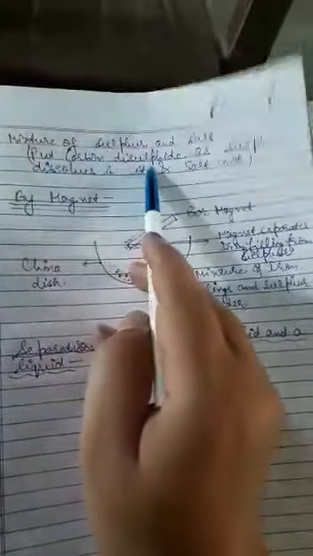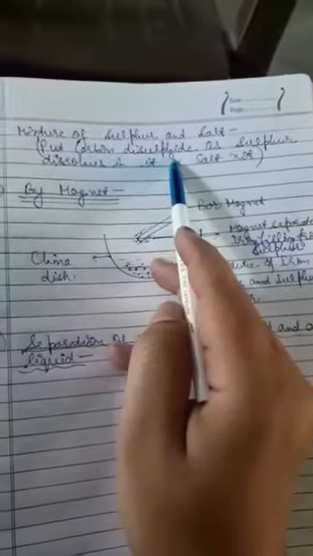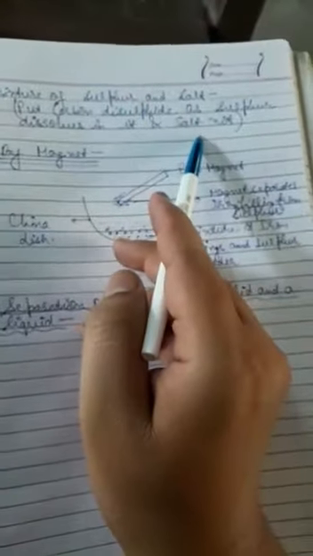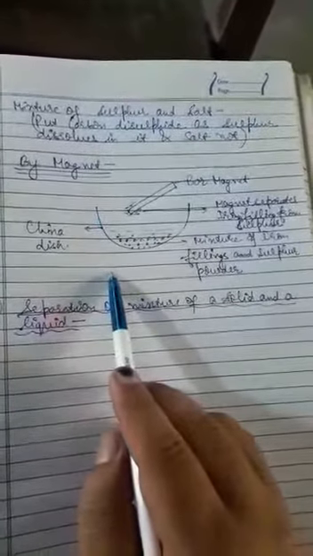Put carbon disulfide, as sulfur dissolves in it. Carbon disulfide is a solvent which can dissolve the sulfur but not the salt. So we can separate it. Next method is by magnet. This we have discussed earlier also.